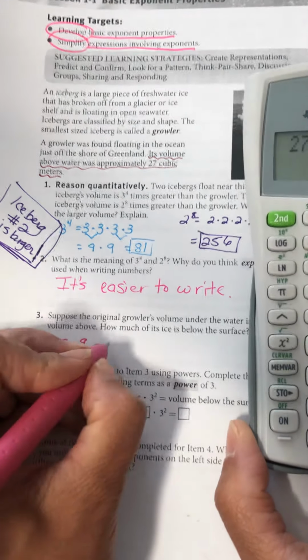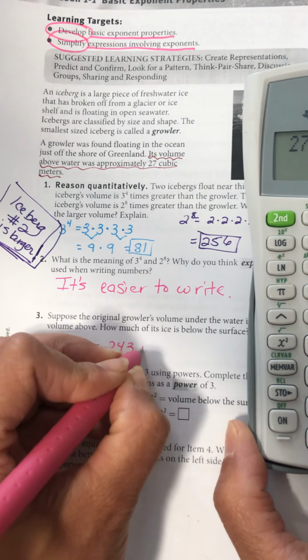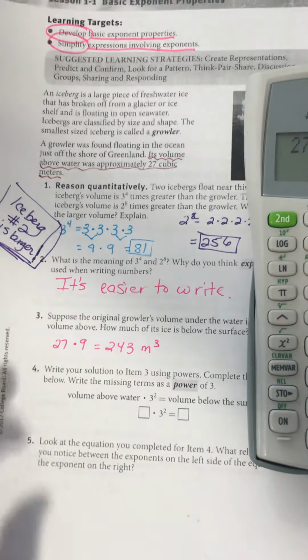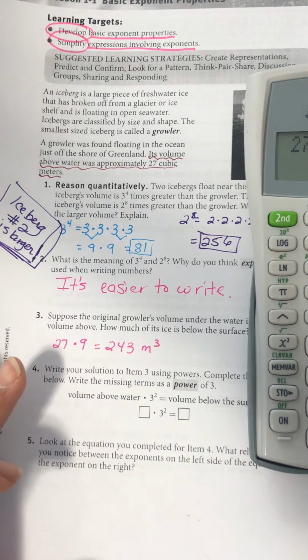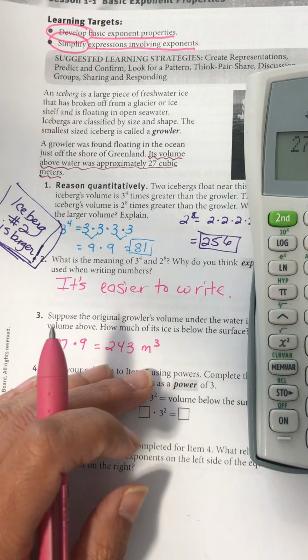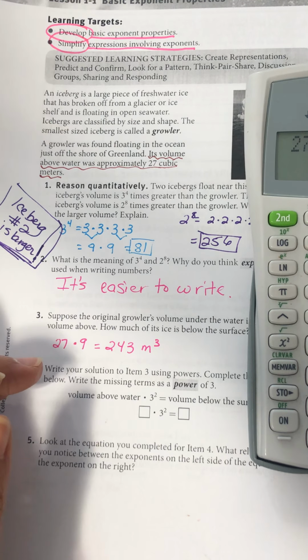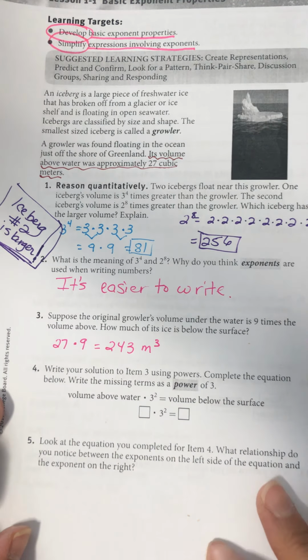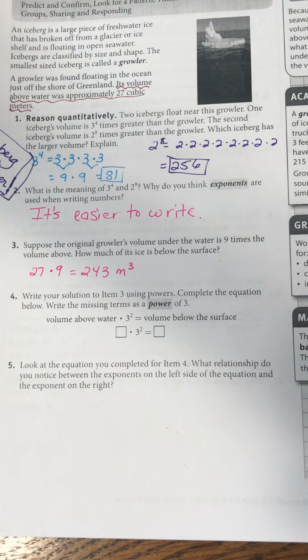243. So 243 meters cubed. Okay, so this is how much of the volume is below the surface of the water. So underwater is 243 cubic meters of ice of this growler. Okay. All right, it says to write your solutions to item 3 using powers.